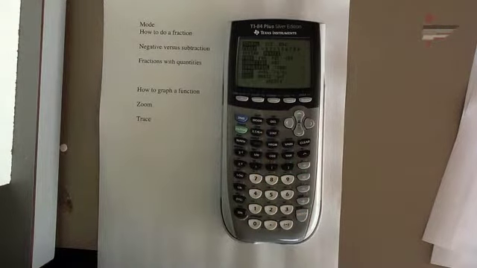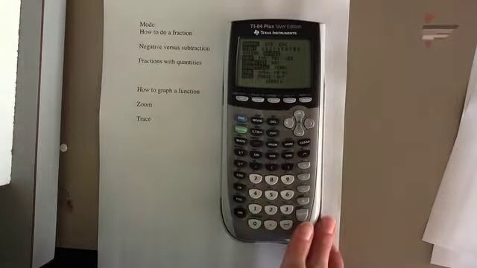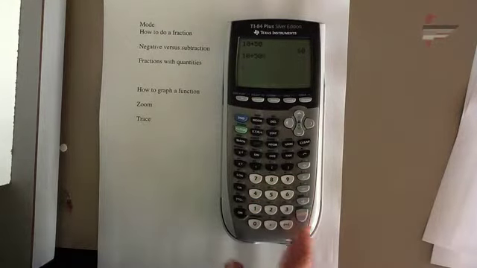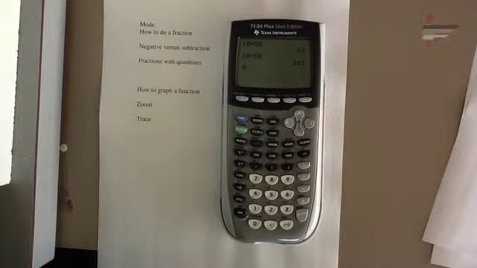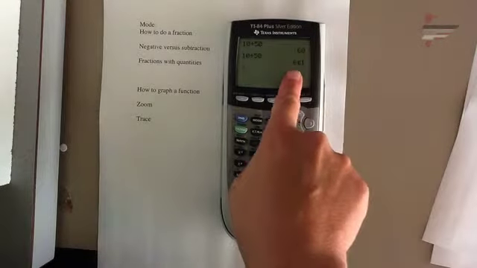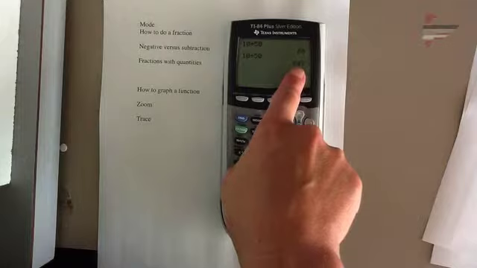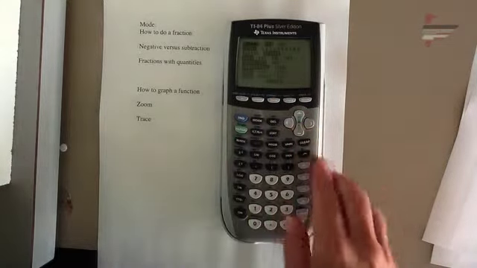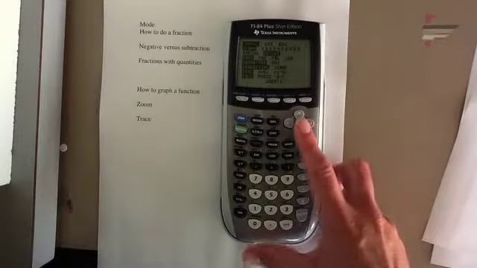Your mode button is right next to your second key. If you press mode, at any point press pause on this video and check yours out. It might be hard to see mine on the video, but you want to make sure you're in normal mode. If you're in scientific mode, I'll show you what will happen. It will give you everything in terms of times 10 to whatever power. So instead of 60, notice it did 6e1, which means times 10 to the first, so it's really 60.